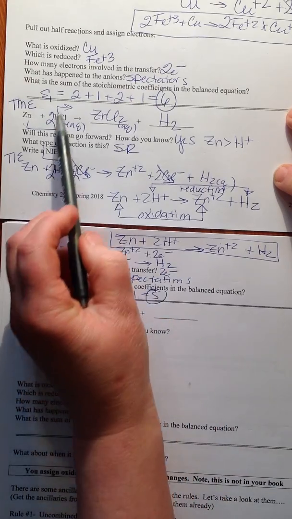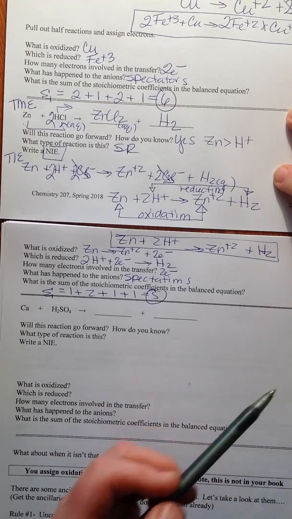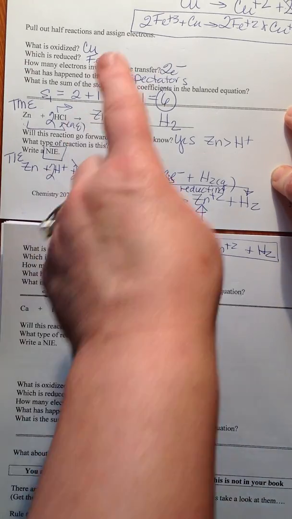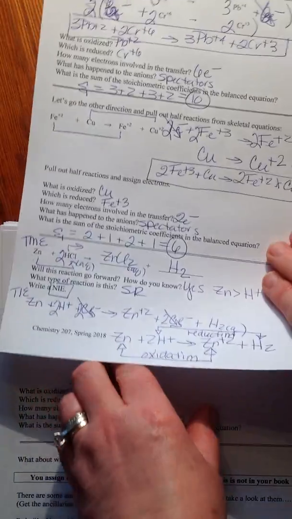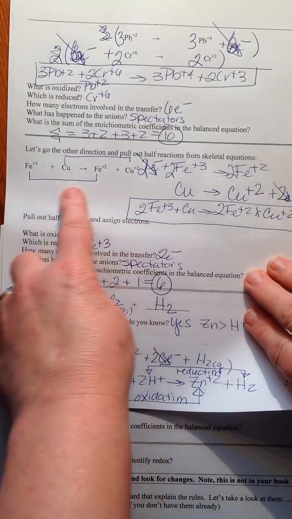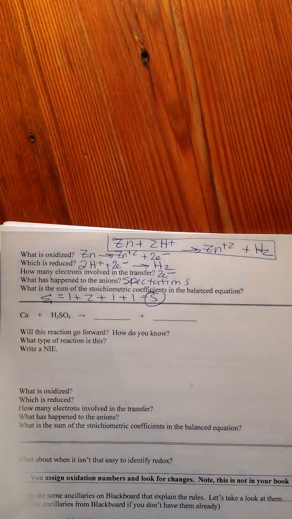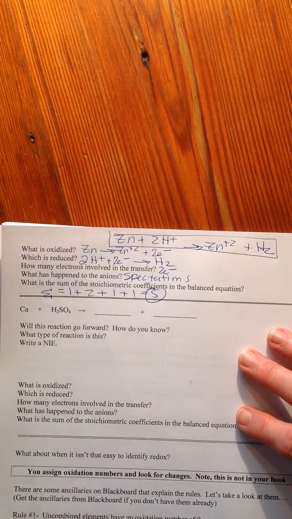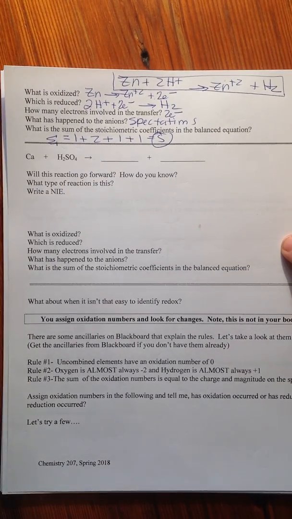And we were able to balance this because we had these spectators which weren't canceled out. Other times we end up with our skeletal equations like what you see up here, and we have to put our electrons in. In the next segment, we are going to continue working on redox, and we're going to see that as we move forward, redox will not be quite as obvious as what I'm showing you.